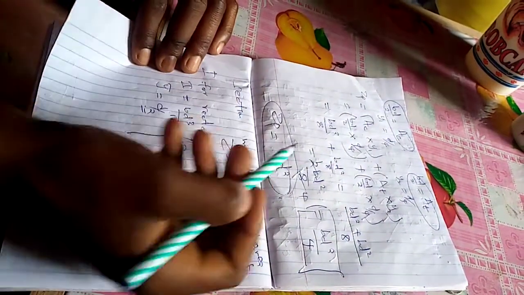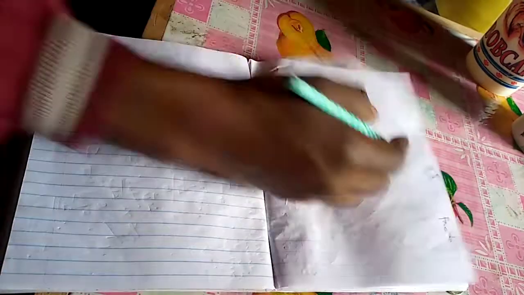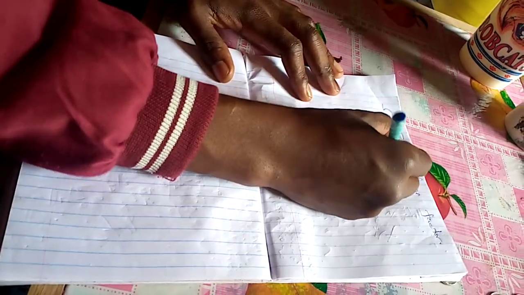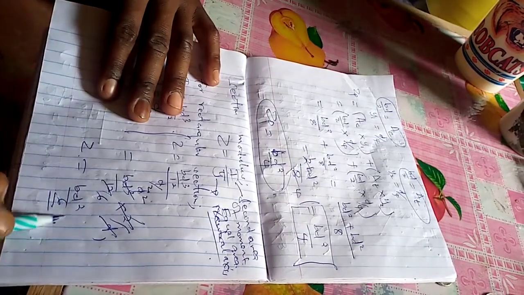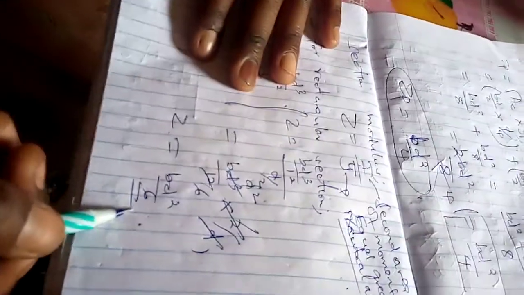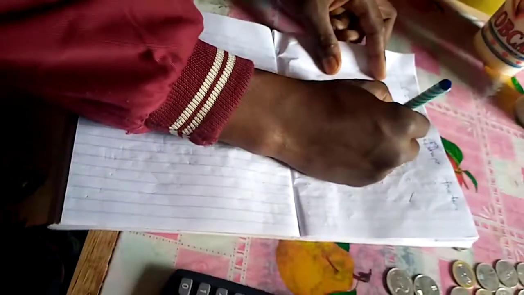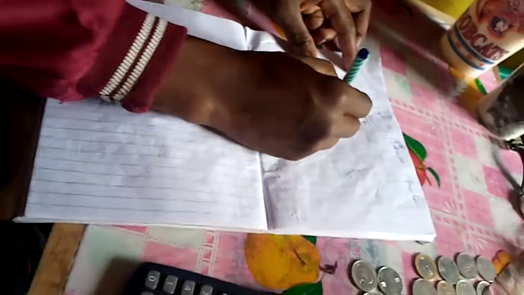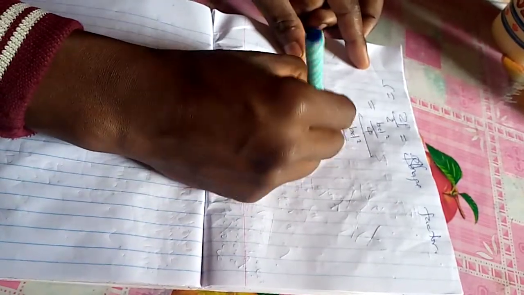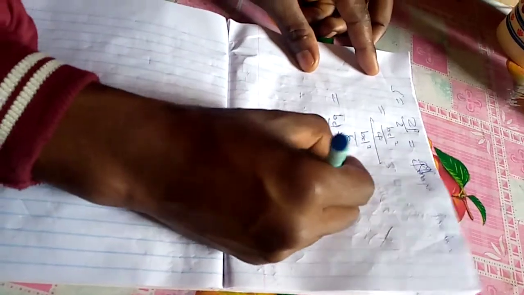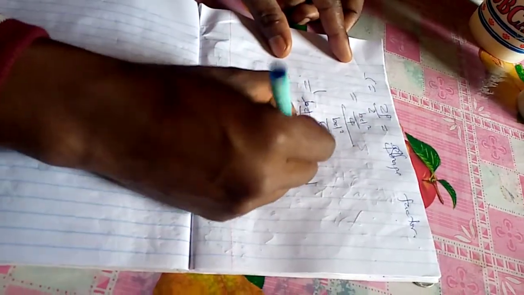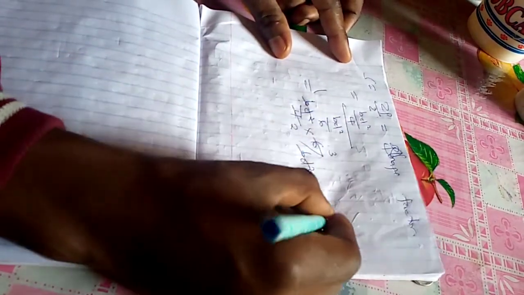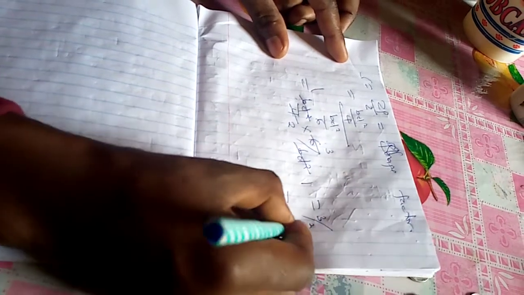So S over Z is the shape factor. So we substitute the equation there. So we have our S being BD squared over 4, divided by Z, which is the section modulus we got here to be BD squared over 6. So it's equal to BD squared over 4 multiplied by 6 over BD squared. So BD squared cancels BD squared, and 6 over 4 gives 3 over 2, which equals 1.5.